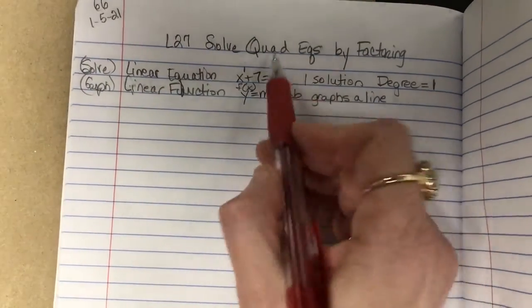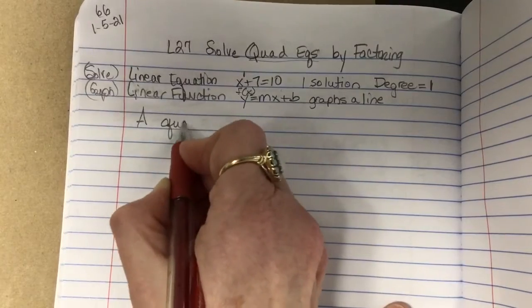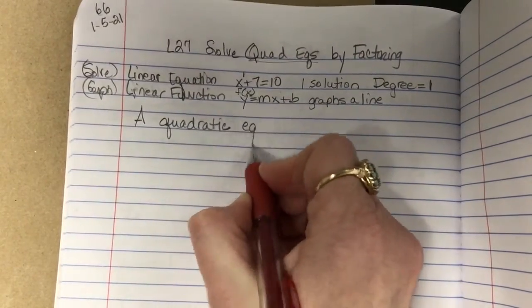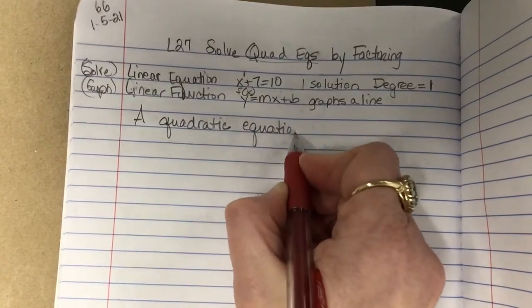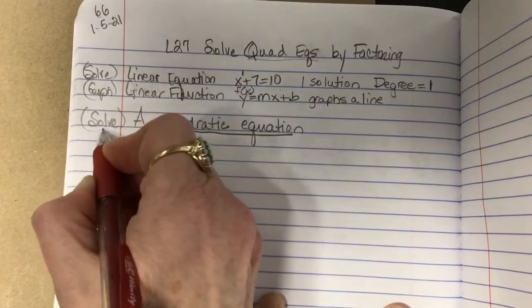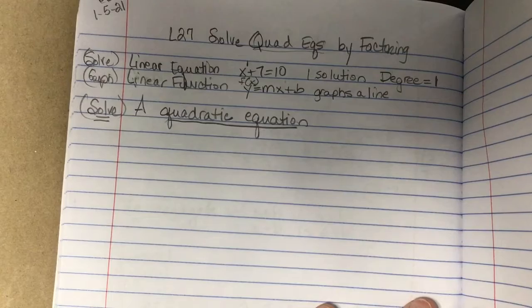Okay, so we're interested in quadratic equations. A quadratic equation, so we're going to solve it. Let's go over here and do this. We're solving. We will graph quadratic functions here pretty soon.